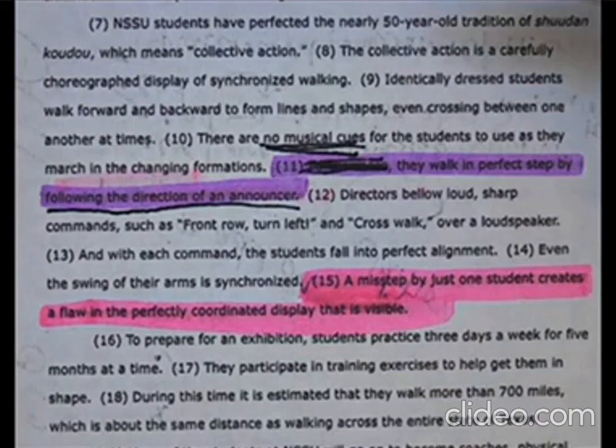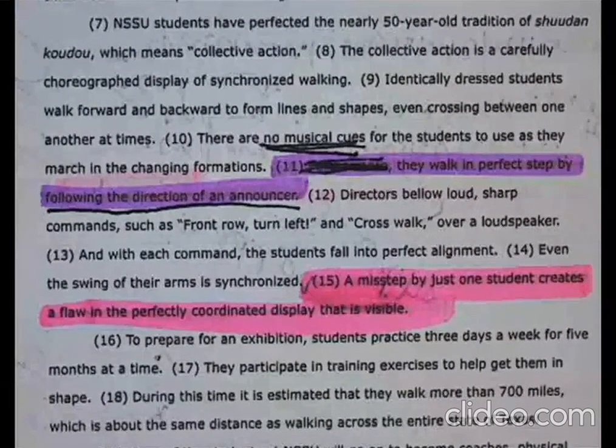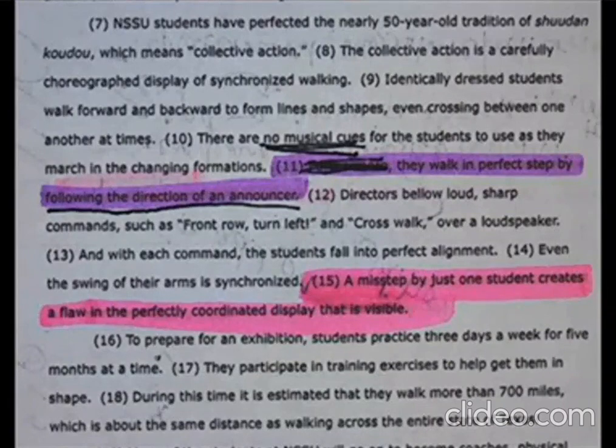I'm going to read it again. A misstep by just one student creates a flaw in the perfectly coordinated display that is visible. So for me, I'm not going to try to fix it or be all grammar Nazi on it. All I'm going to do is ask, which part sounds weird? Which part sounds off, a little awkward?